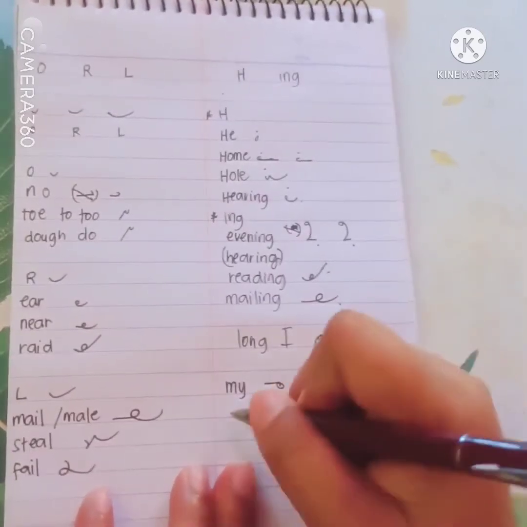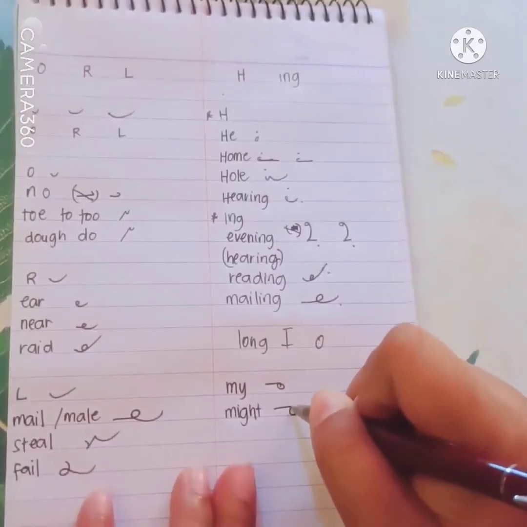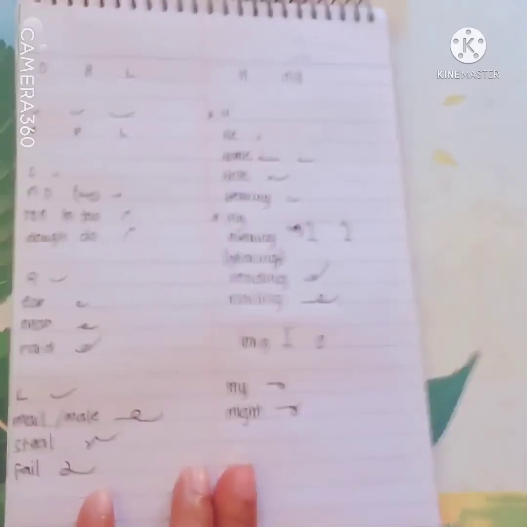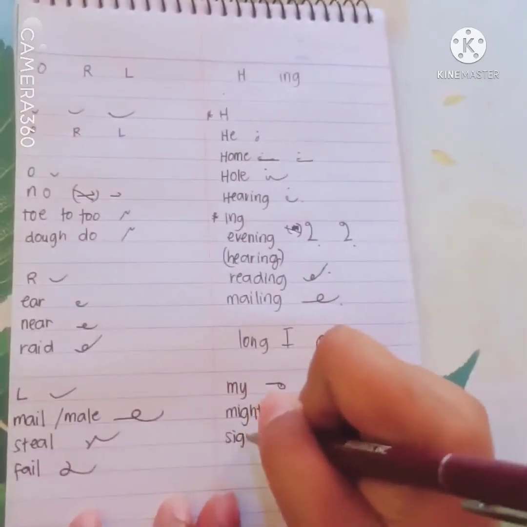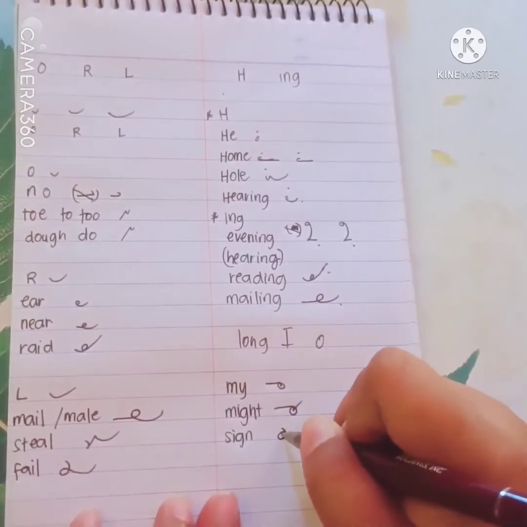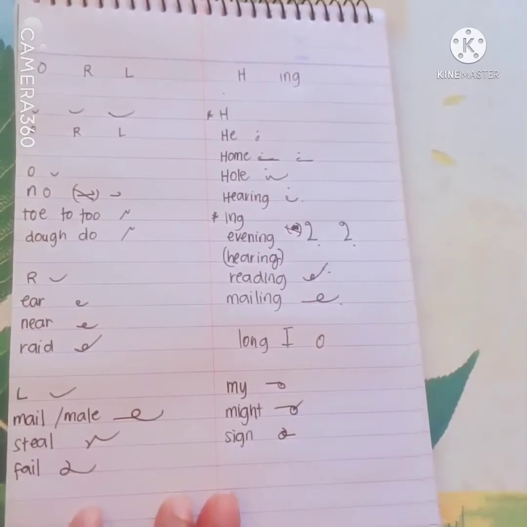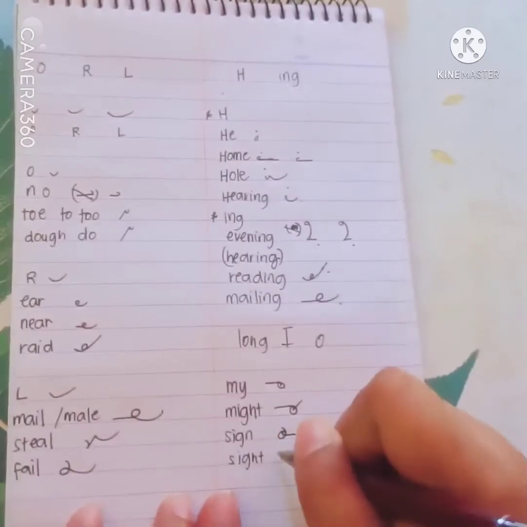Okay, and then might. Sign. Sign. Or sight. Or sight.